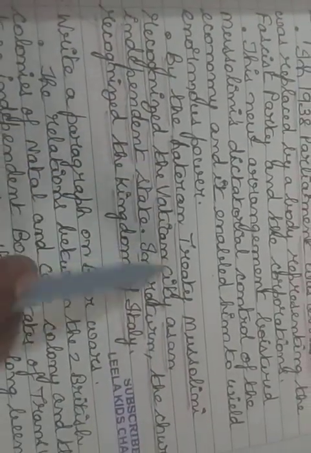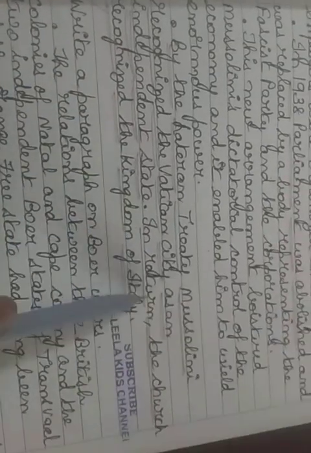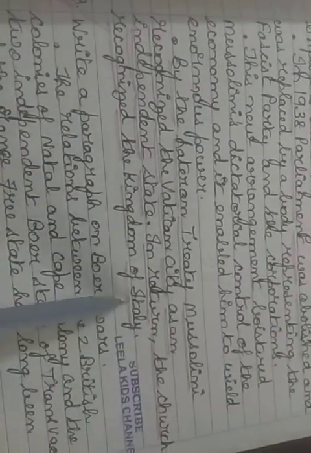By the Lateran Treaty, Mussolini recognized the Vatican City as an independent state. In return, the Church recognized the Kingdom of Italy.